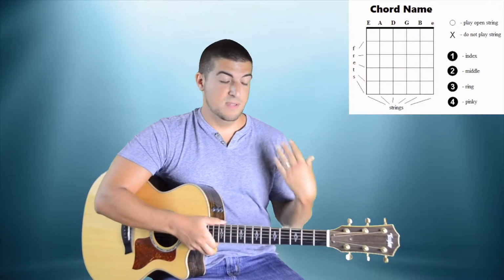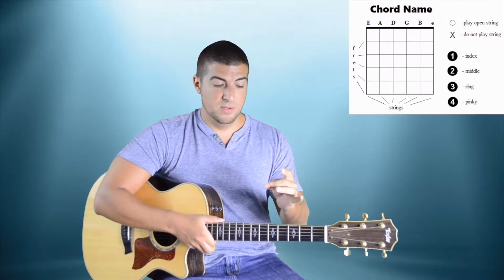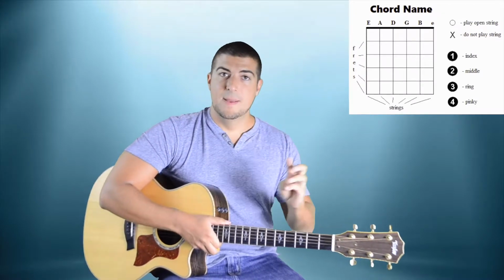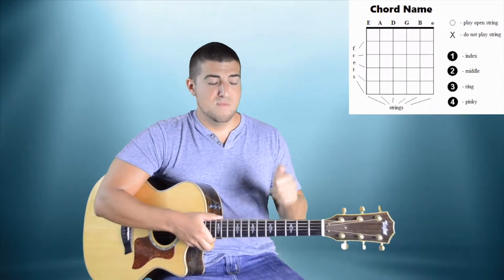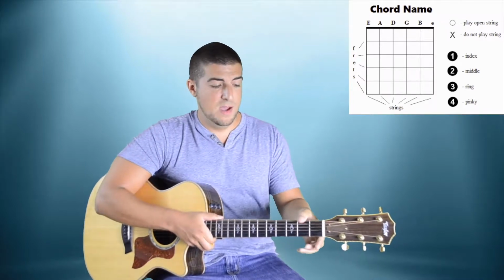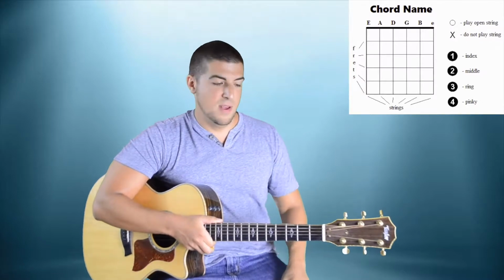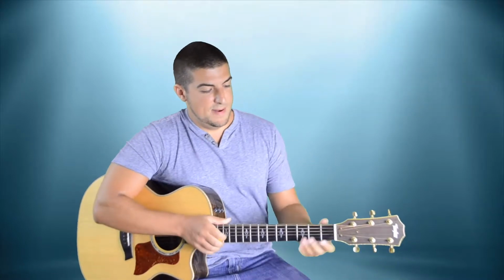And the last thing would be a circle or a dot with a number in it. As we talked about in one of the other lessons, the finger numbers: pointer finger is 1, middle is 2, ring is 3, pinky is 4. And from time to time you might see a T as well, and that would be wrapping your thumb around and using your thumb to play the low E string. Okay, so let's jump right in now.